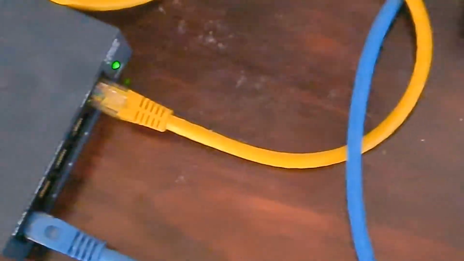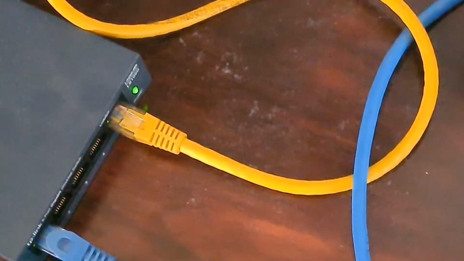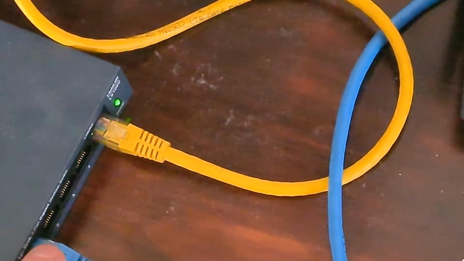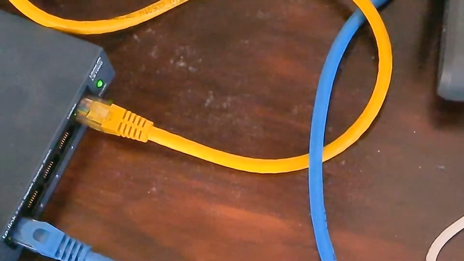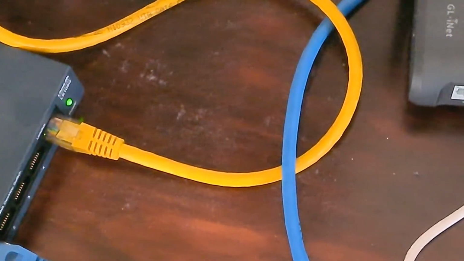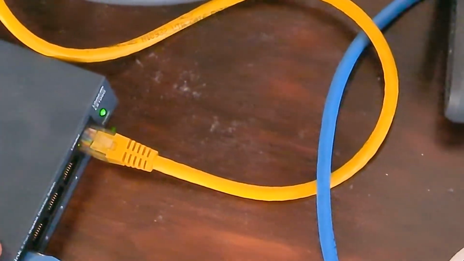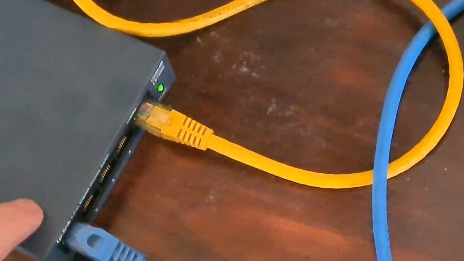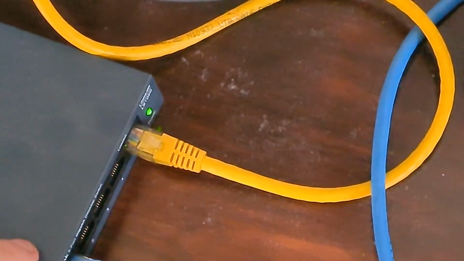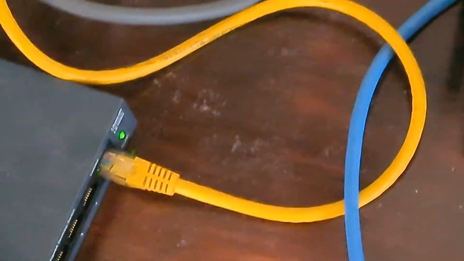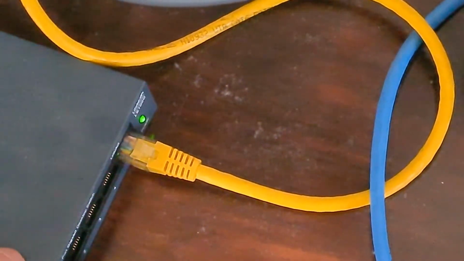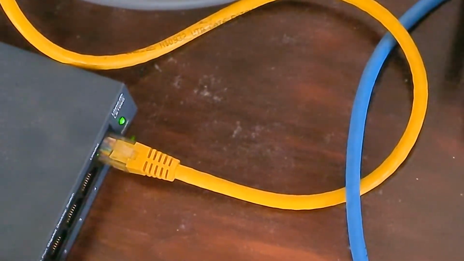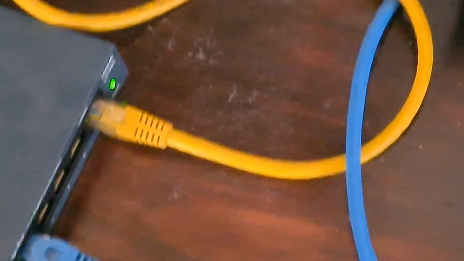Now another thing you can do is grab a spare laptop and plug your laptop into the same port. Do a speed test on the laptop, and if you're not getting any internet, then it's either the port or there's something wrong with the Sony. So change the port and see if it's the port.